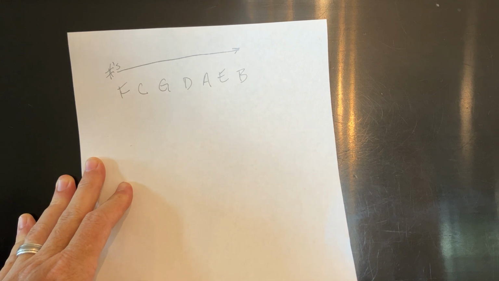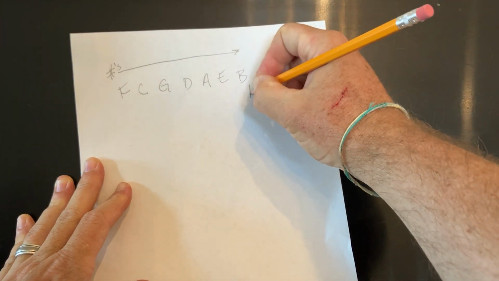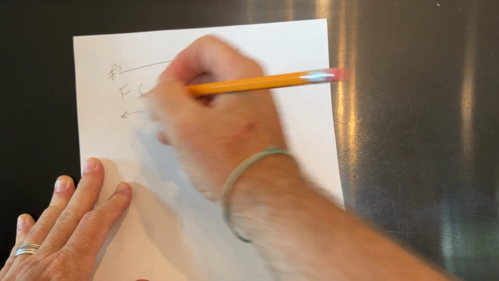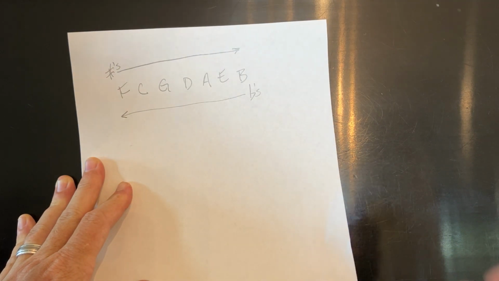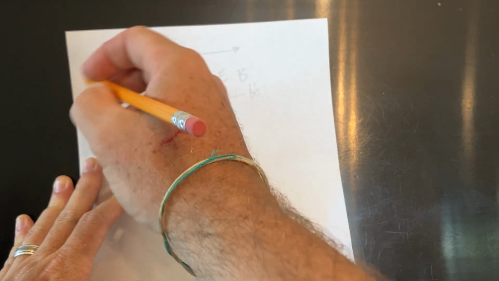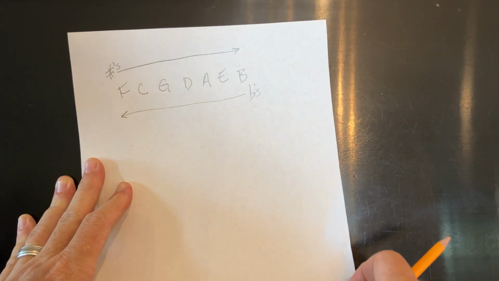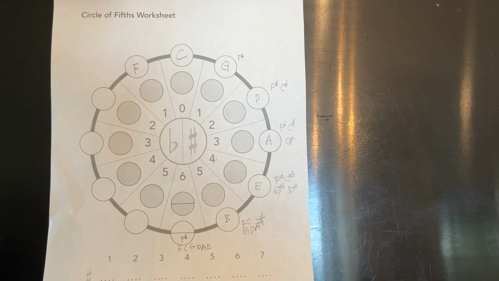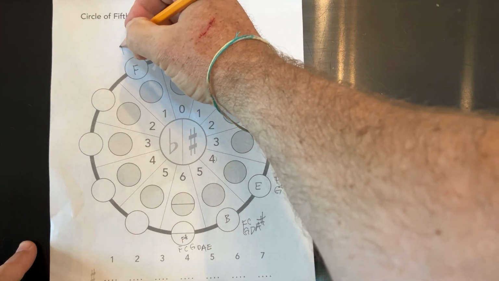Okay. Does anyone want to guess what the order of flats is? Flats go the opposite direction, okay? So B, E, A, D, G, C, F. I don't have an acronym for that one, I just memorized it. But if I go to the key of F, it's got one flat. What is it? It's B. So the key of F has a B flat.